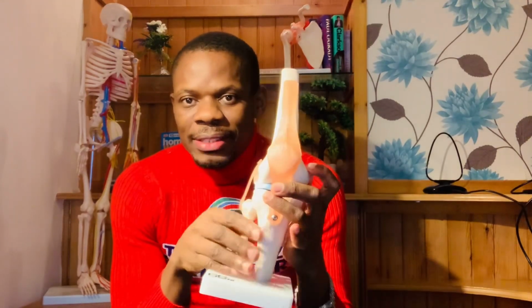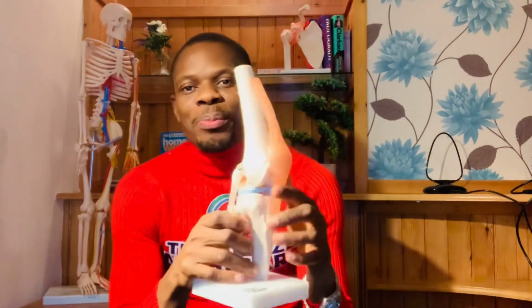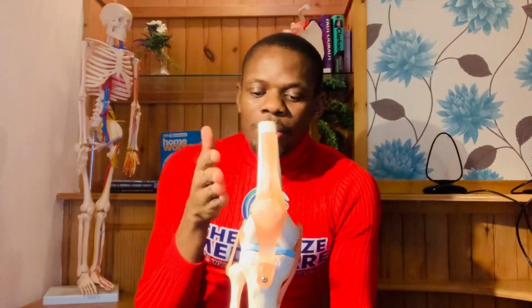Just as I said, the four ligaments that stabilize the knee joint are the lateral collateral ligament, medial collateral ligament, anterior cruciate ligament, and posterior cruciate ligament. Don't forget, this is a right knee. In anatomy, structures that are away from the body are called lateral structures.